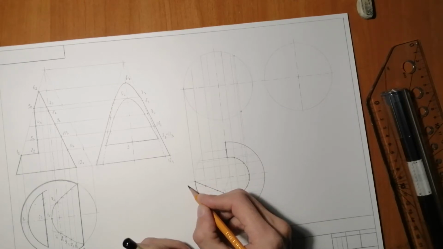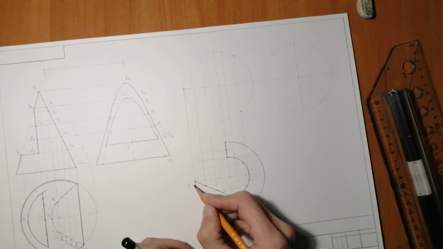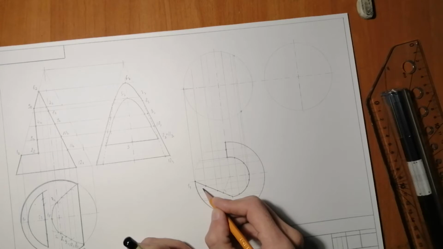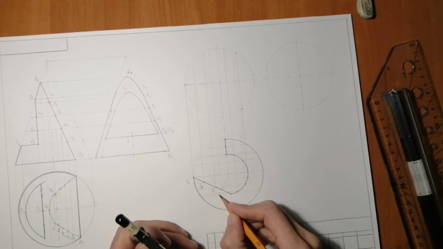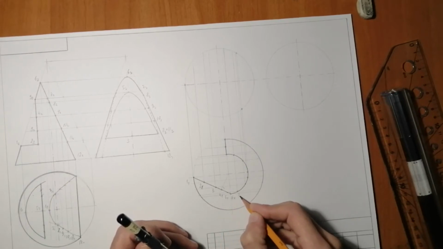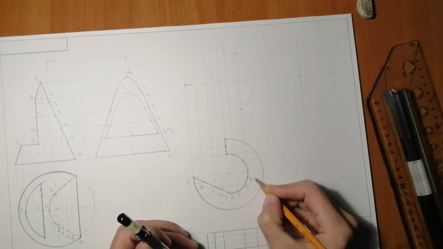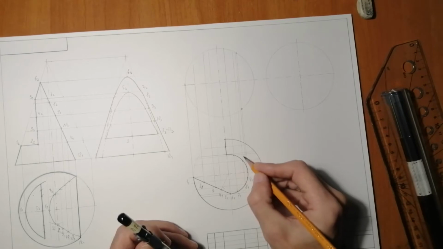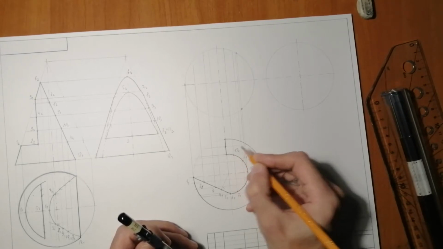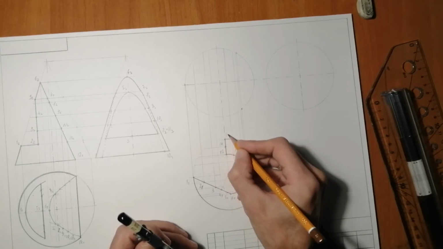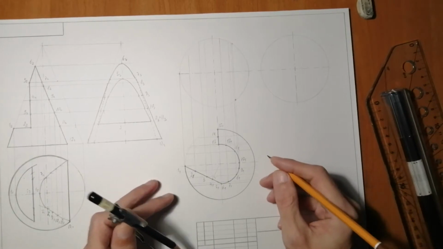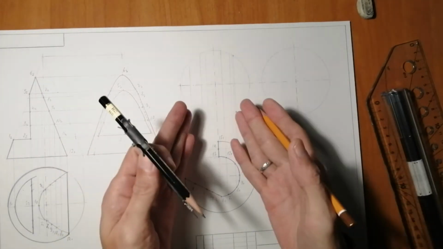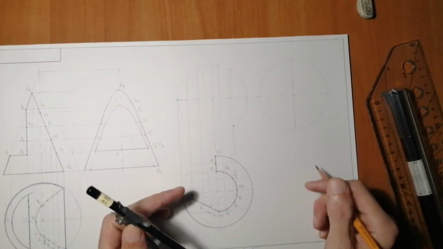I set new names: 1 1 on plane p first, 2 1, 3 1, 4 1, 5 1, 6 1, 7 1, 8 1, 9 1, 10 1, 11, 12, 30, 40, and so on. I should find 50 points on plane p2 and plane p3.